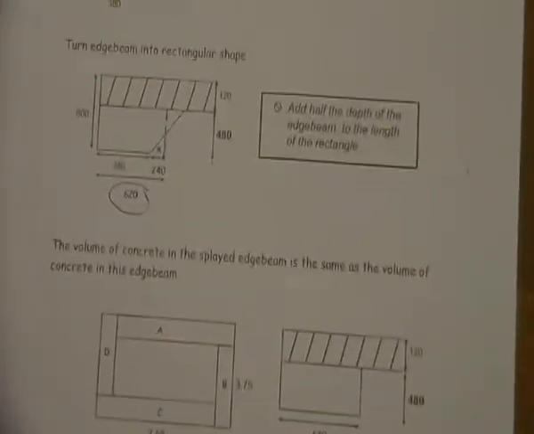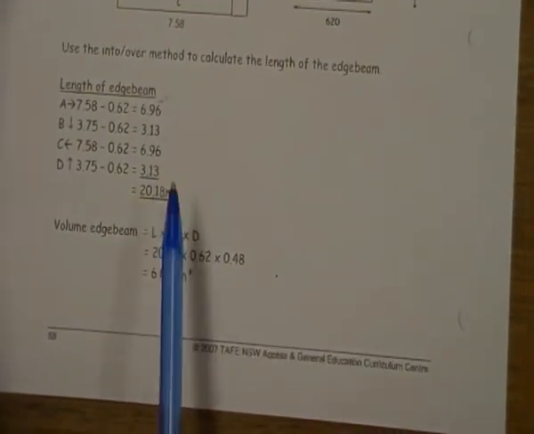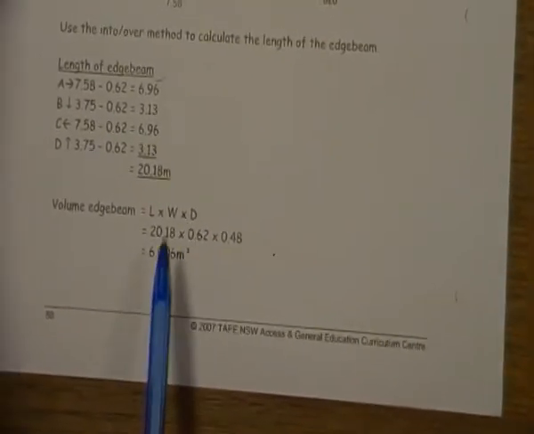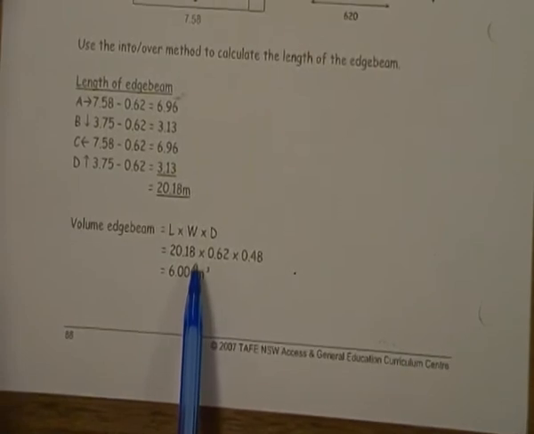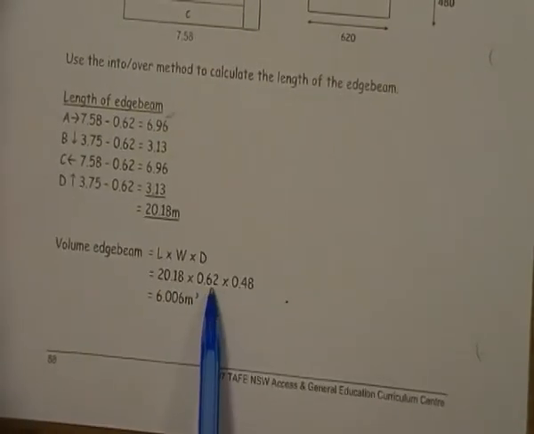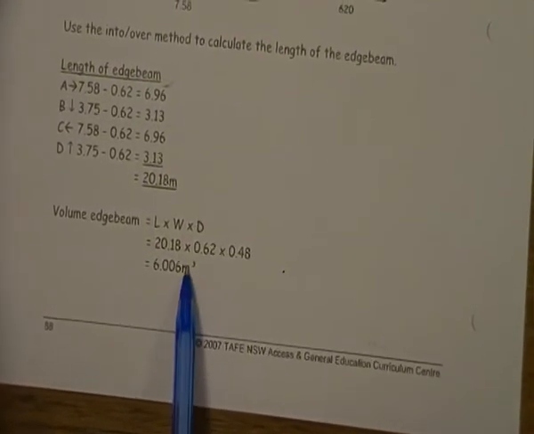We're going to be minusing 0.620 on each of these, and that will calculate the new length here. So we do our volume, length times width times depth, and that's going to give us 20.18 times 0.62 times 0.48, and we get our new figure.